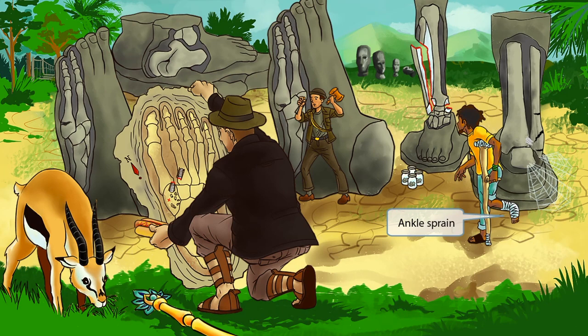It can be treated using the RICE method, which is a mnemonic. So the R in RICE stands for rest, I for ice, C for compression, and E for elevation. RICE, RICE. And this RICE treatment method is partially applied by our tour guide here, as we can see him wrapping his leg for compression, and he's kind of elevating it.